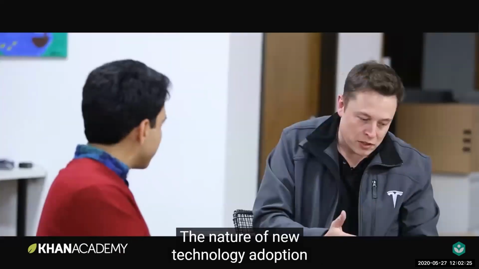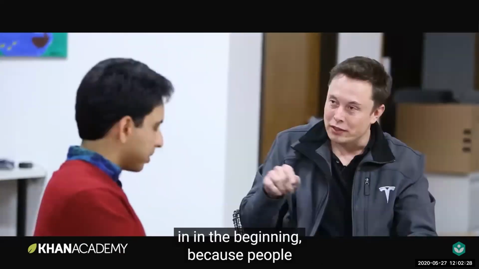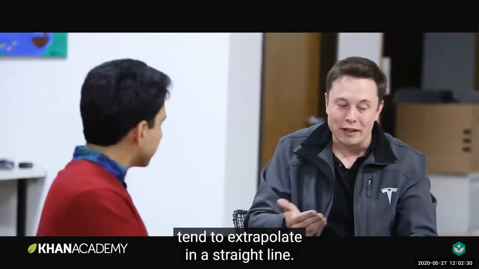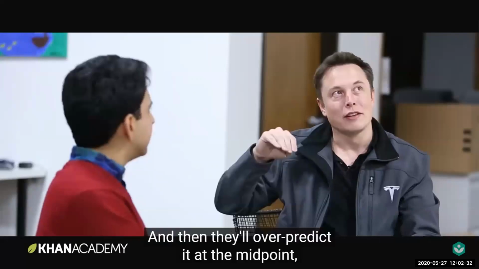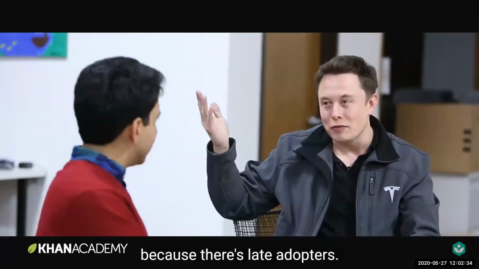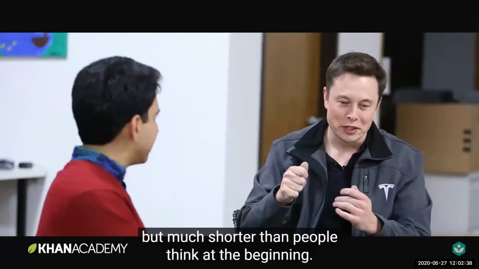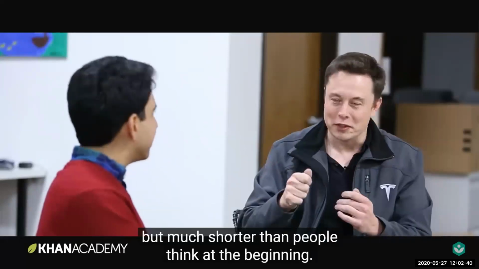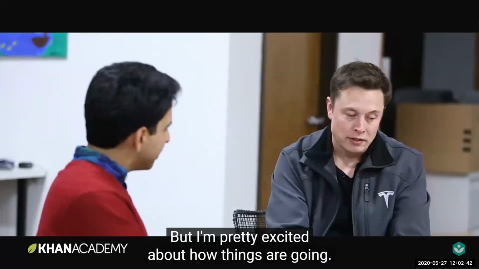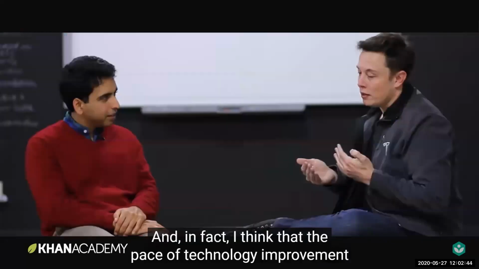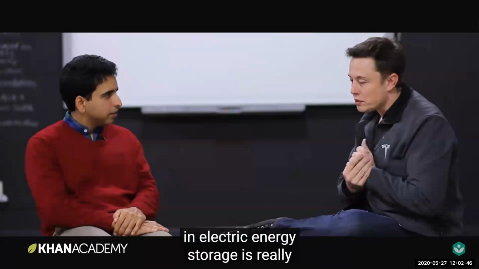The nature of new technology adoption is it tends to follow an S-curve. What usually happens is people underpredict it in the beginning because people tend to extrapolate on a straight line, and then they'll overpredict it at the midpoint, because there are late adopters, and that will actually take longer than people think at the midpoint, but much shorter than people think at the beginning. But I'm pretty excited about how things are going. In fact, I think the pace of technology improvement in energy storage, electric energy storage, is really moving faster than anyone thinks.